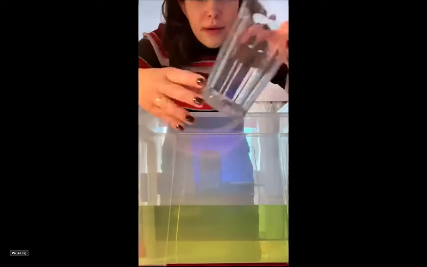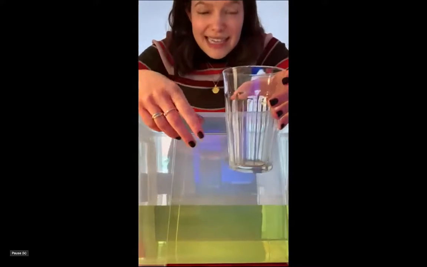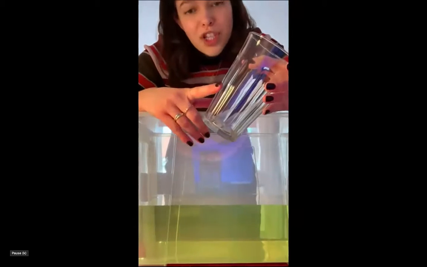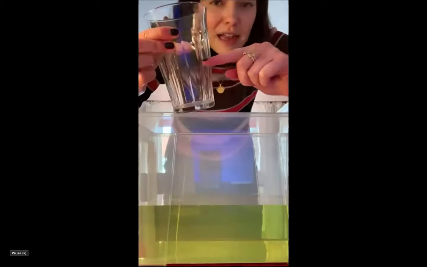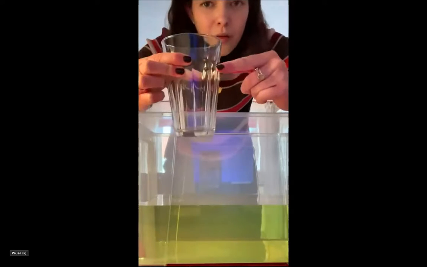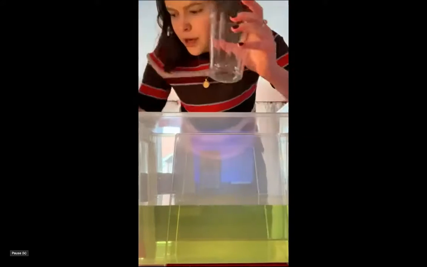So I've got at the moment an empty container. I've got glass just so you can see easily. You could use anything at home. And I want to show that it's half full. Okay, so imagine there's a line around the middle of the container. Okay, and then I'm going to show you half full.